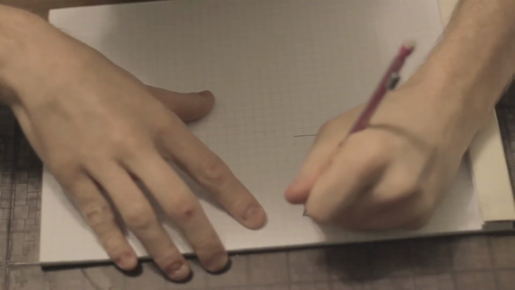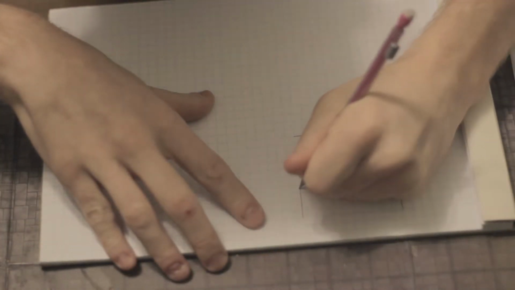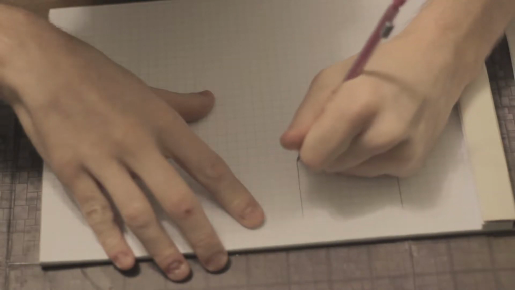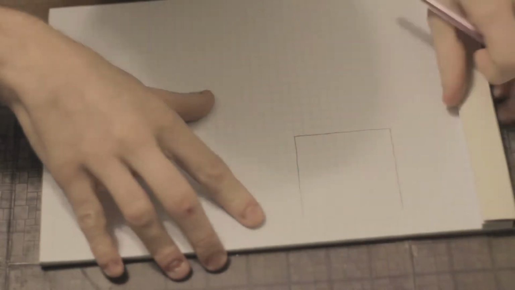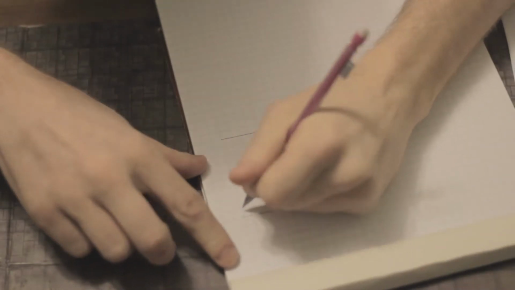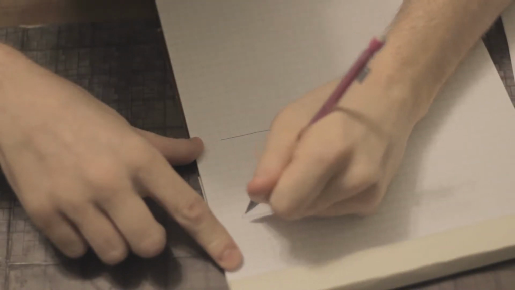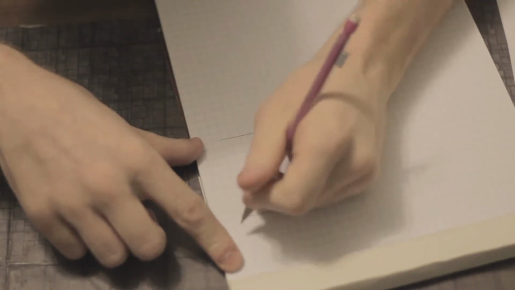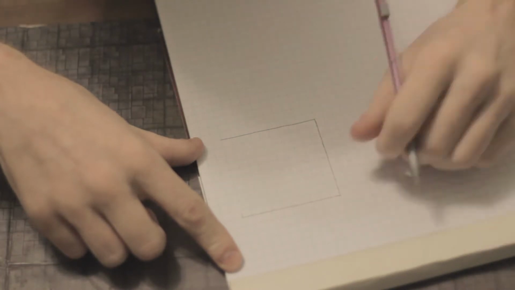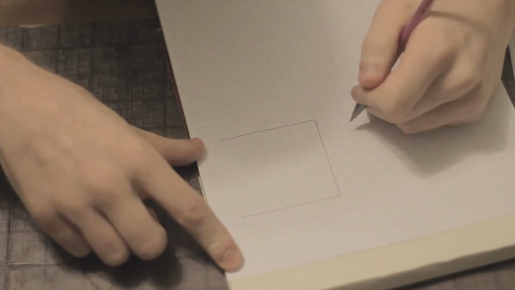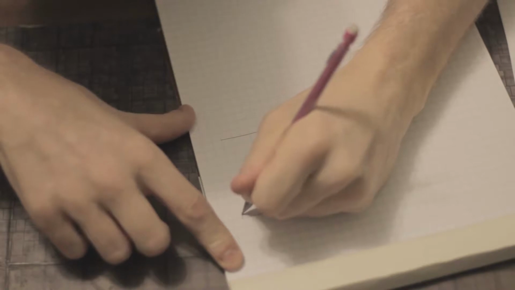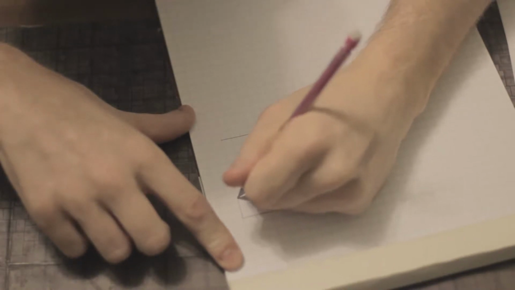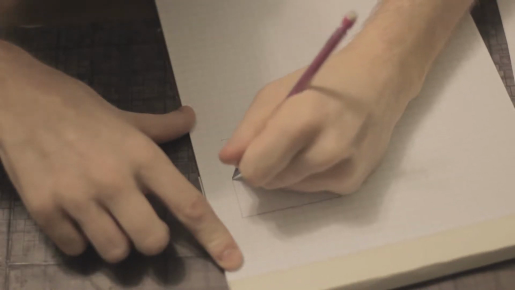Now, finish up the square. Obviously, your buildings don't have to be all squares or all square shaped. You can do different angles, triangles, ellipticals, round areas. But for the purposes of this inn, I will make it all very sharp angles.